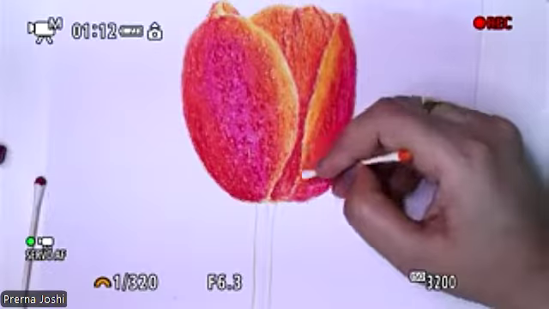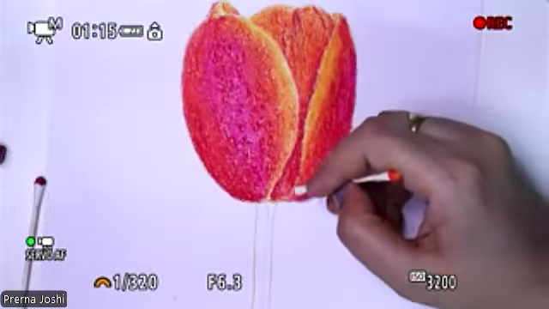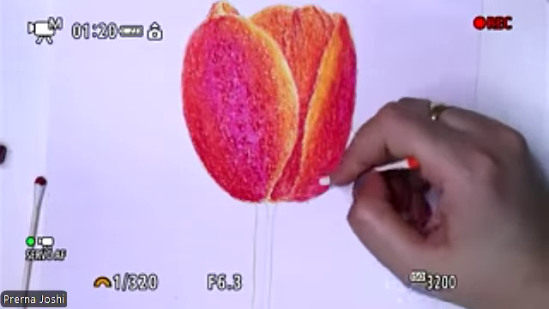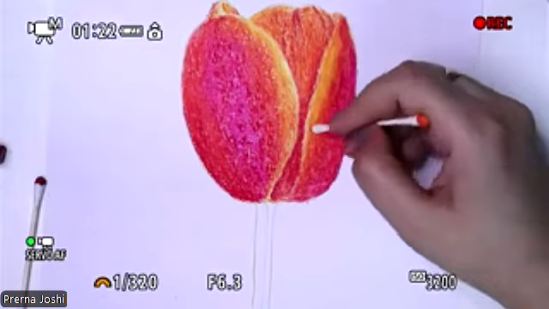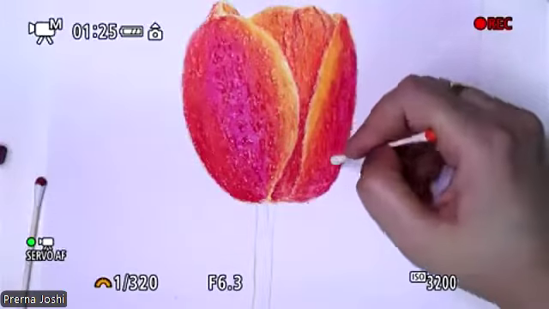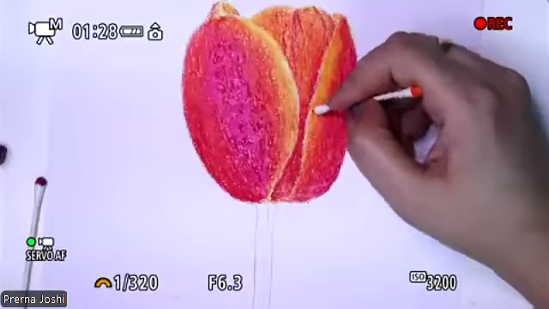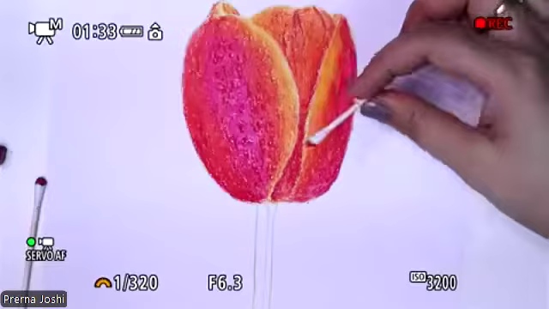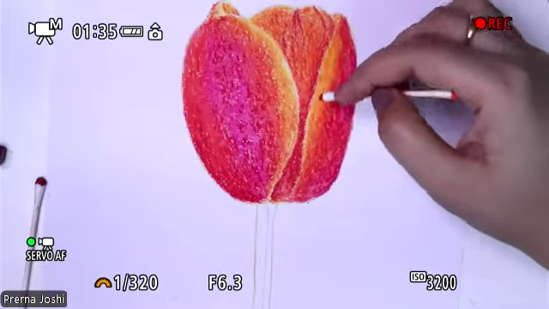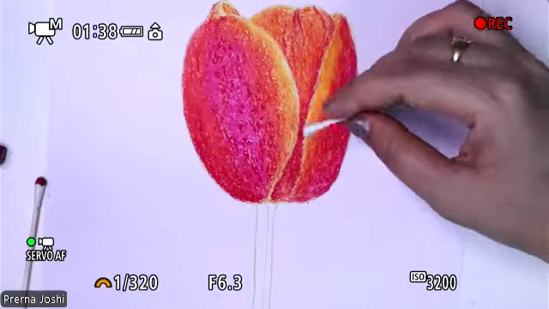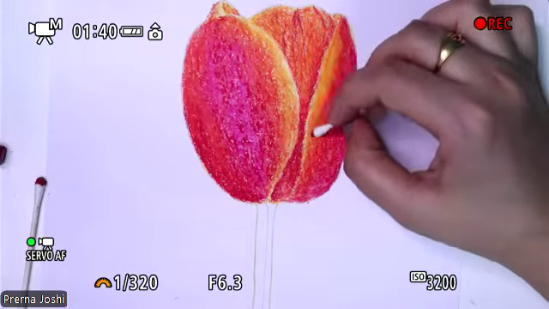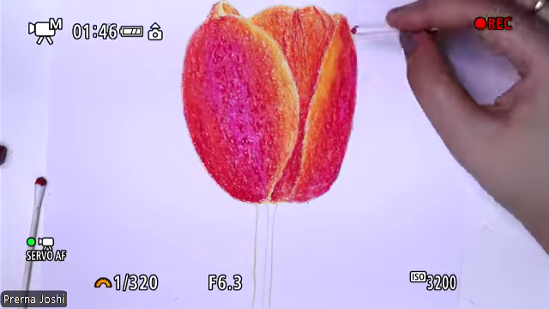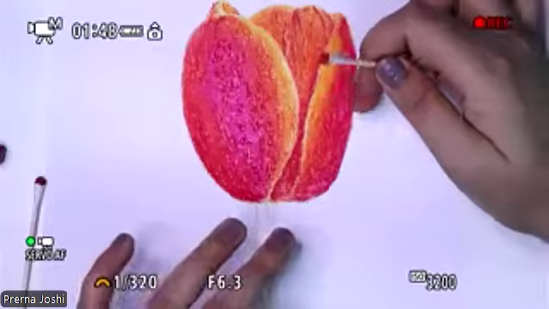So I have to create the same impression. Whatever pigment I have in my earbud, with that same pigment. Now I'm not using pastel. What I'm doing, I'm using the same pigment here and going on top of yellow. What is happening? This is helping me to blend and give that smooth transition.